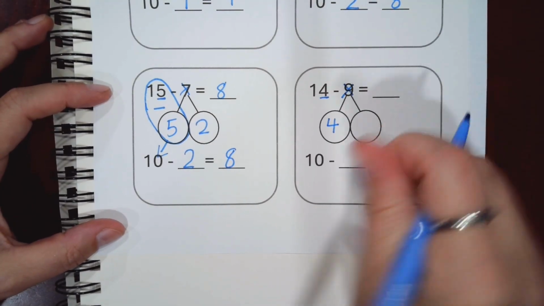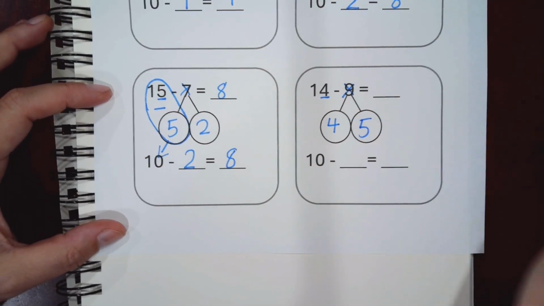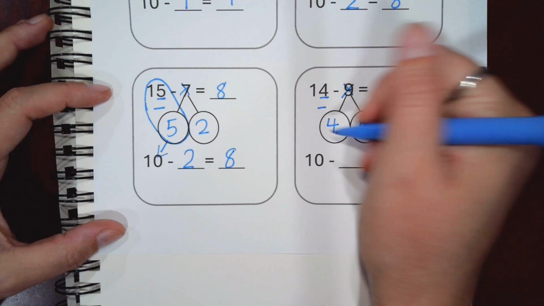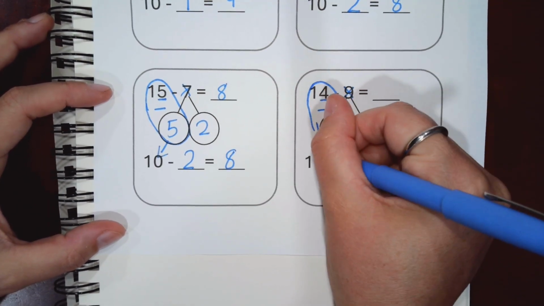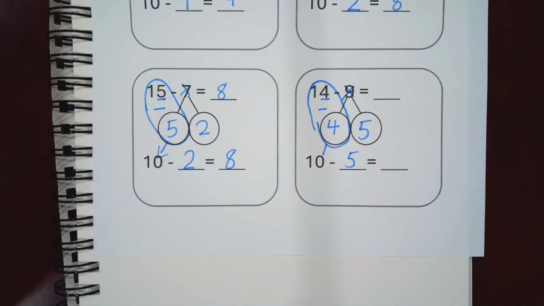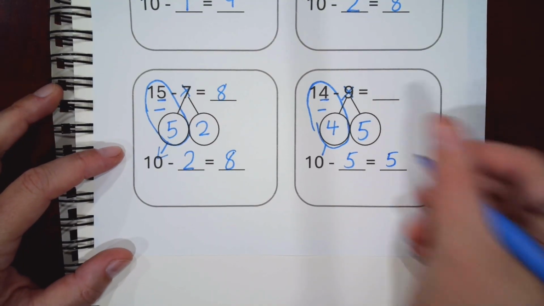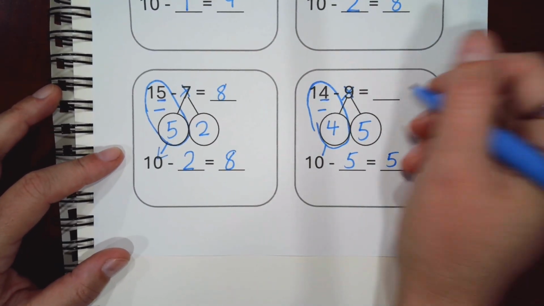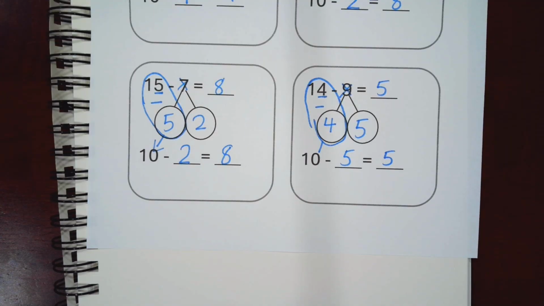So I'm going to get rid of my 9. 9 minus 4 is, if you said 5, you are correct. So 14 minus 4 got me back to my 10. And I have 5 left to take away. This one better be simple. 10 minus 5 is 5, because 5 and 5 are friends of 10. So then we're going to put our 5 up here for our final difference. And that is how you make 10 to subtract by using decomposing.